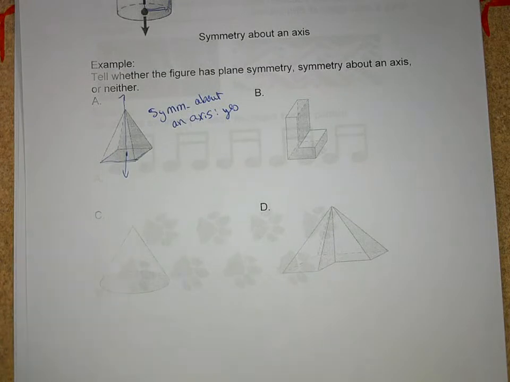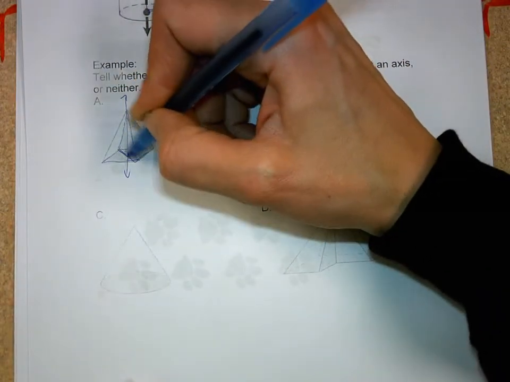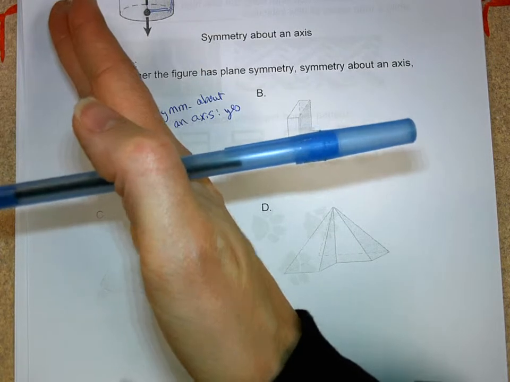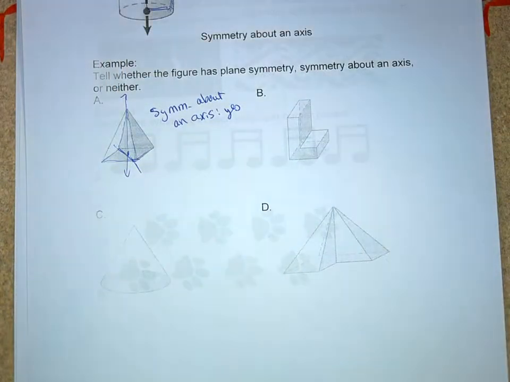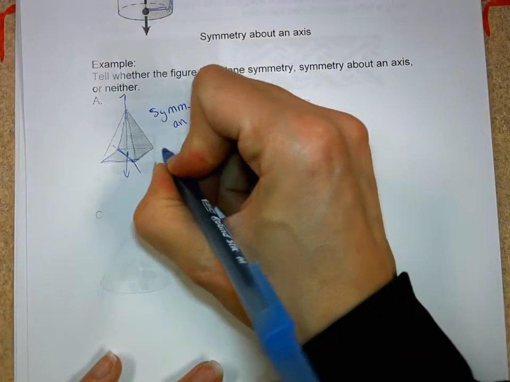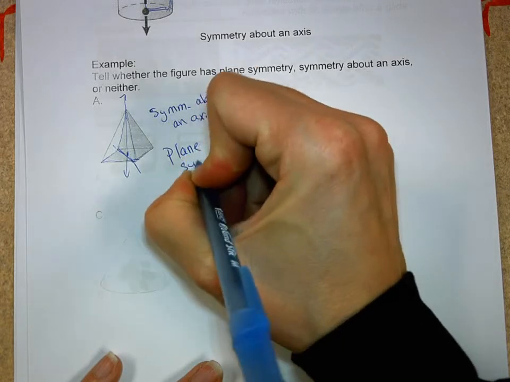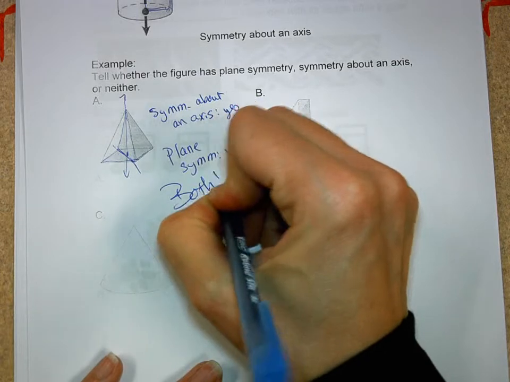Now guys, can I take a plane? So if I was going to do a plane, could I divide this perfectly in half? There are several different ways you could do this. And one way I like doing it is think about taking the plane that would connect the two far lateral edges and the vertex plane coming straight down. So I go diagonally across the pyramid, and you can see it totally dividing it reflectional on both sides. So yes, this one has both. So this one also has plane symmetry. So both, yay, it works.